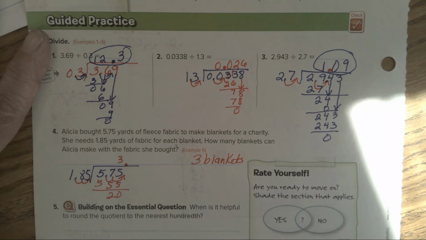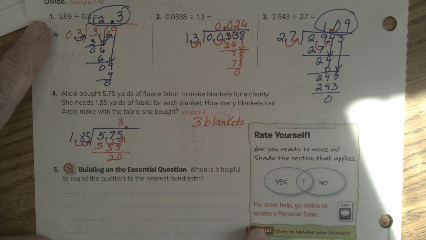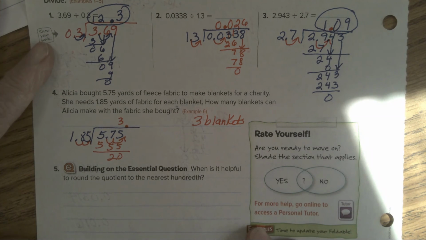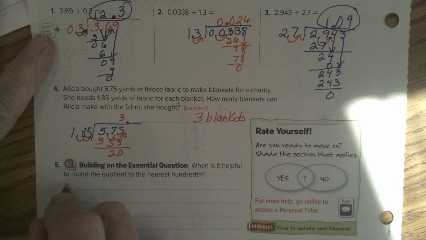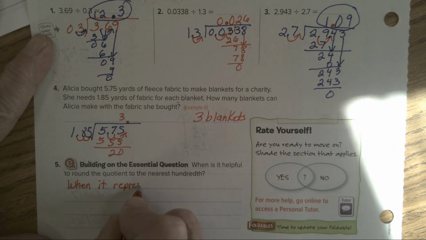Now our essential question says, when is it helpful to round the quotient to the nearest hundredth? Well, when it represents money. That would be one of the best times. When it represents money.